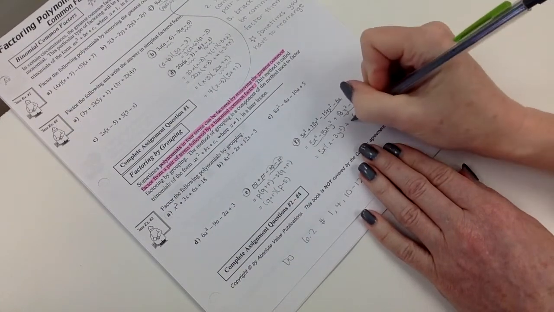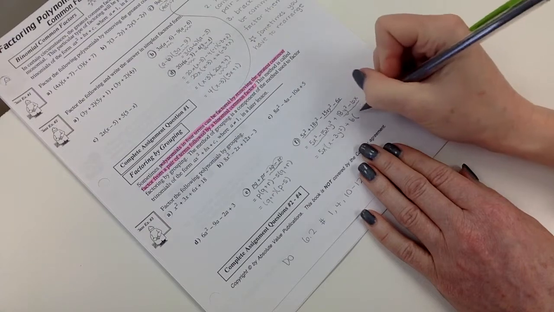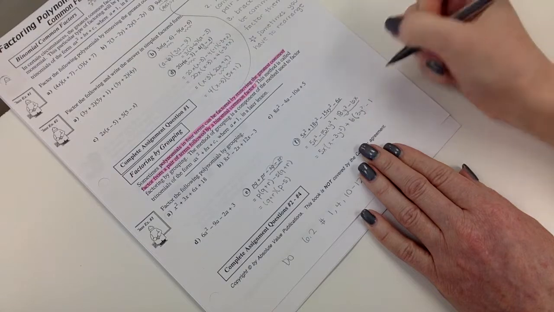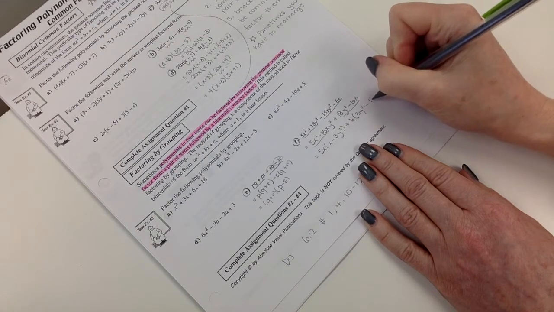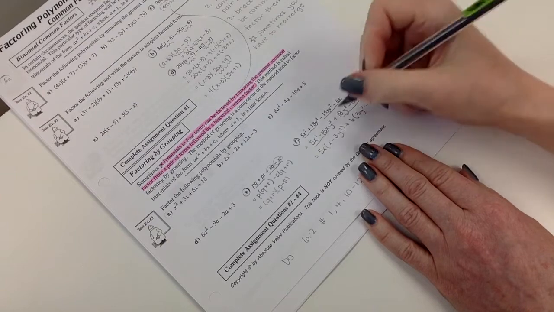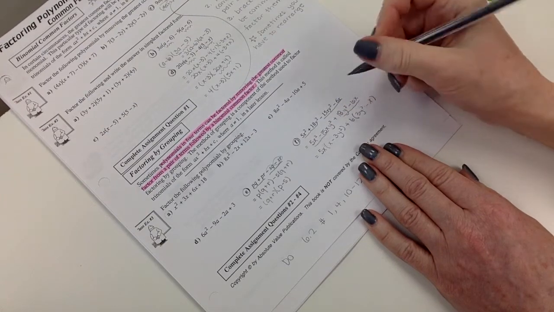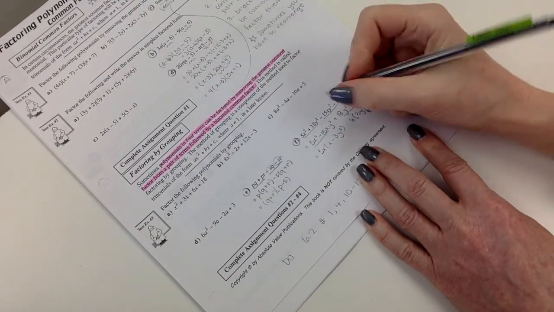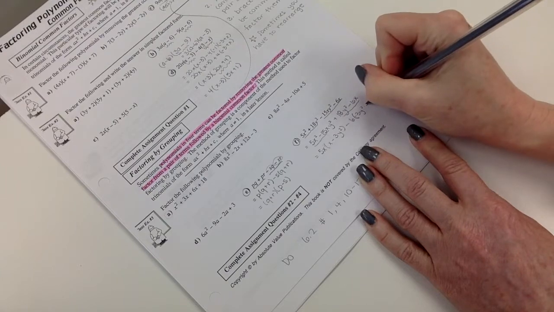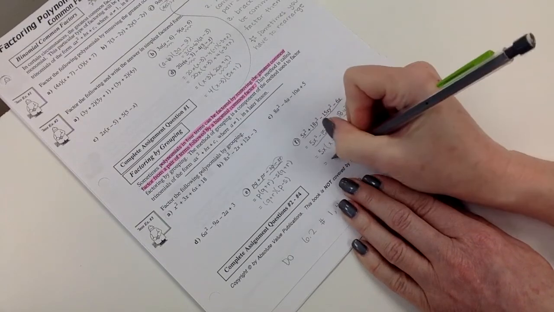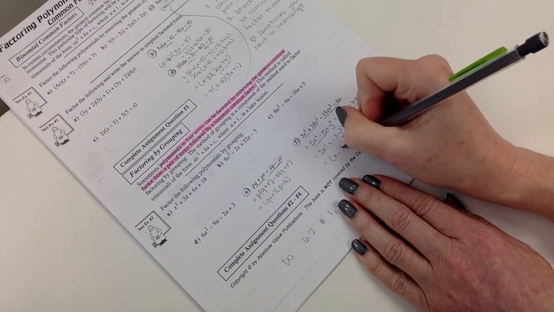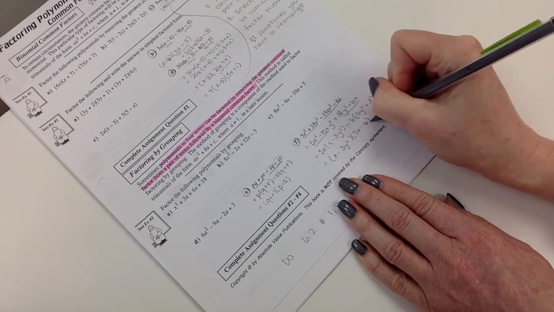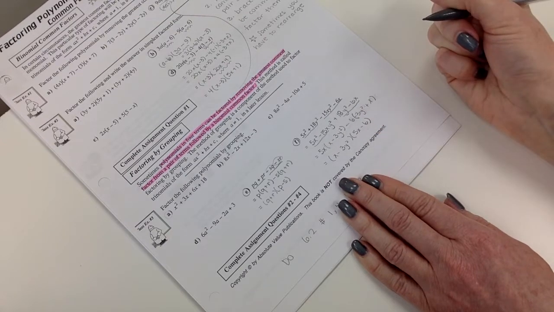So what if I take out a 6? Then I've got 3y squared minus 1x. I don't need to write the 1. And I realize, oh, it's almost the same. So I should have taken out a negative 6. That will give me negative here, positive here, and now the brackets are the same. So factor out the bracket, x minus 3y squared, and I'm left with 5x minus 6. I look for further factoring, but there's nothing else I can do.